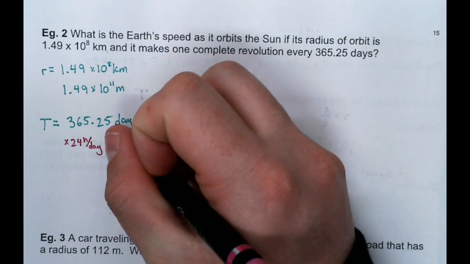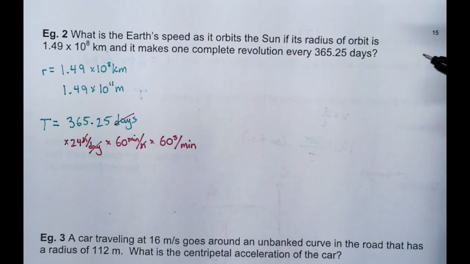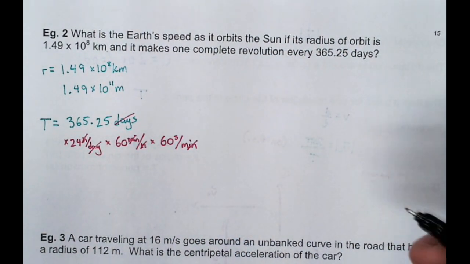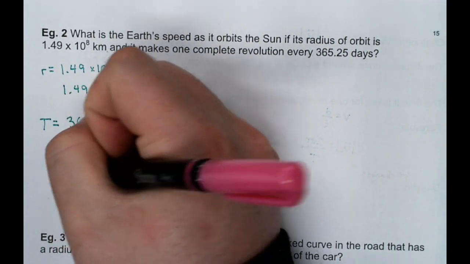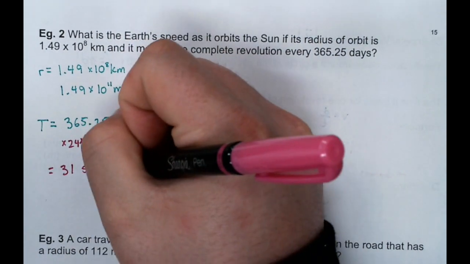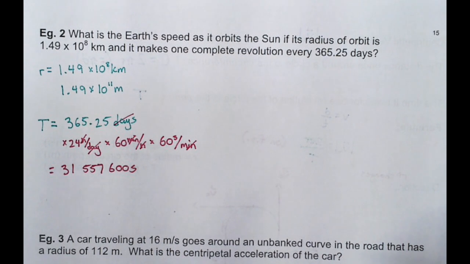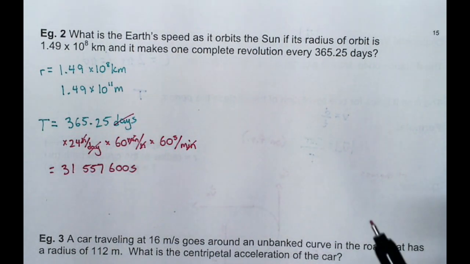When we do that, the days cancel out, the hours cancel out, and the minutes cancel out. So what we're left with is 31,557,600 seconds. So the Earth goes around the Sun every 31,557,600 seconds.